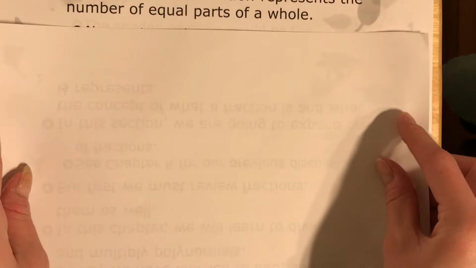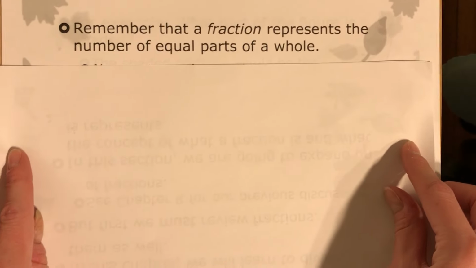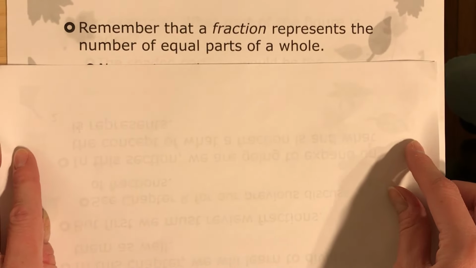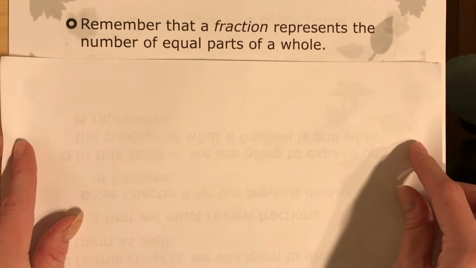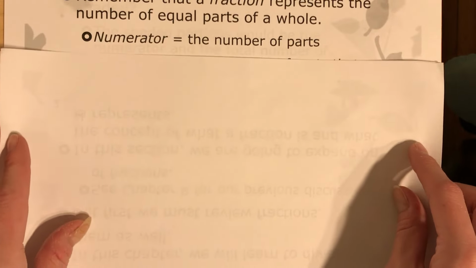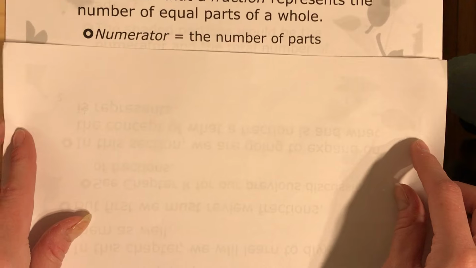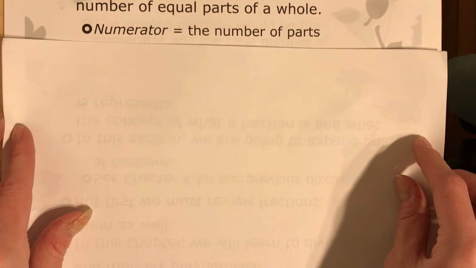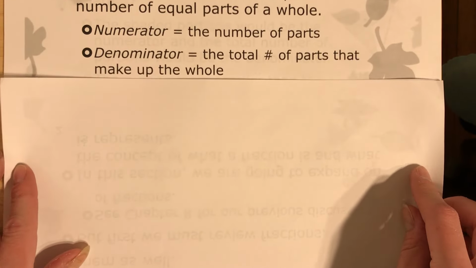So first things first. Remember that a fraction represents the number of equal parts of a whole, where the numerator is the number of parts, the top number of your fraction, and your denominator is the total number of parts that make up the whole. That's your bottom number of your fraction.